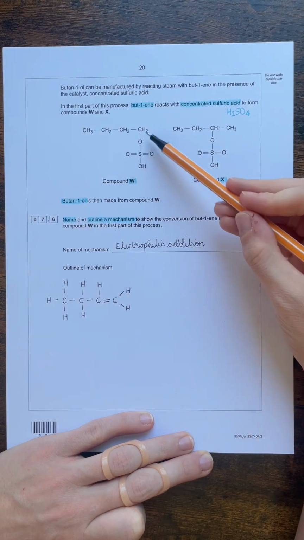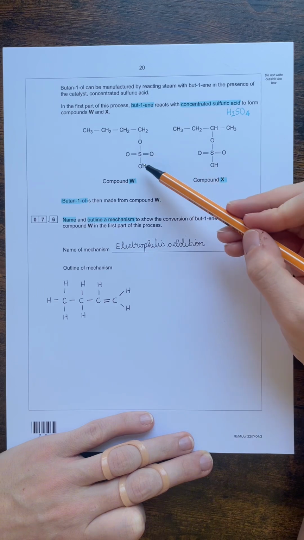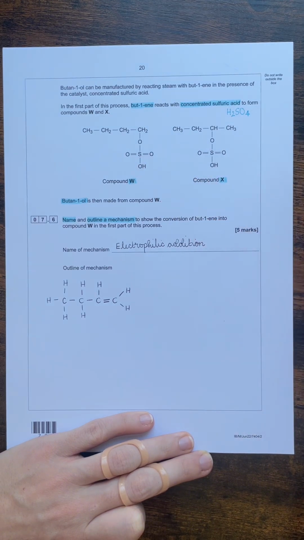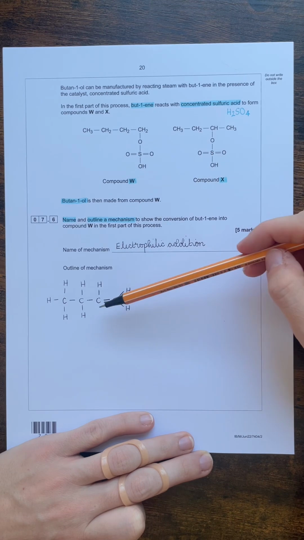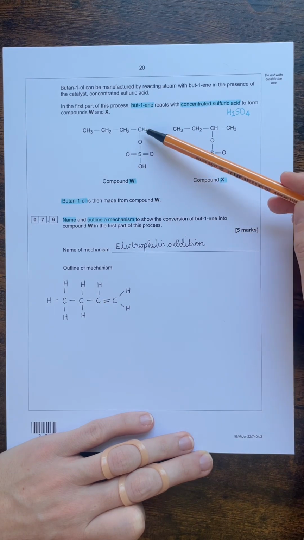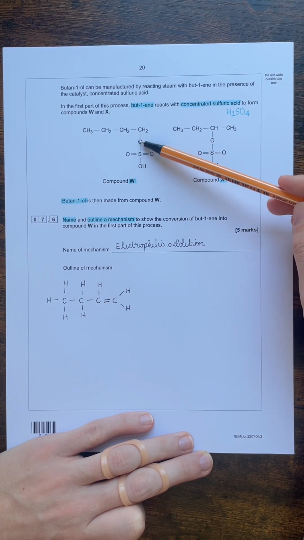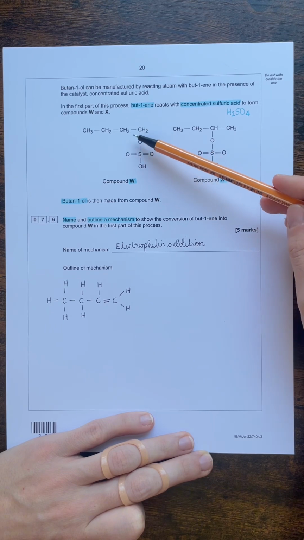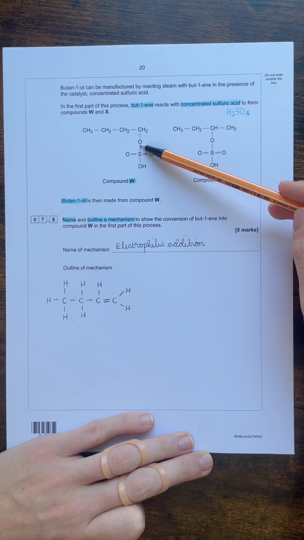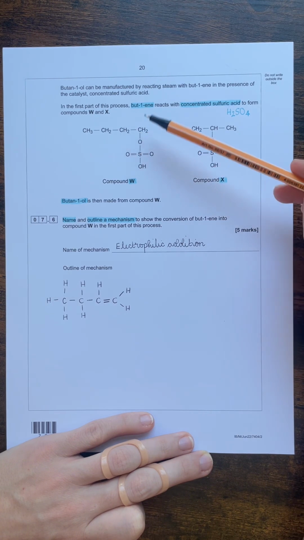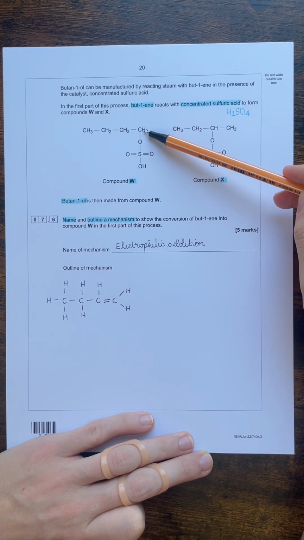And again, based on these structures, we can figure out which bond we're going to be dealing with, because we've got a hydrogen that goes on to the second carbon, and we've got the oxygen that then joins onto here. So we're going to be using the H–O bond here and here, and then the hydrogen will go onto this carbon, and the OSO3H will go here.